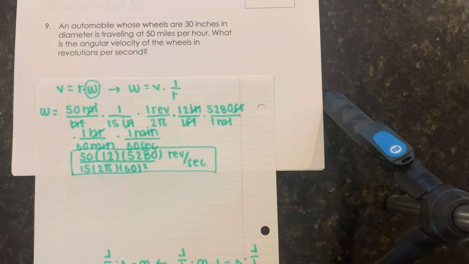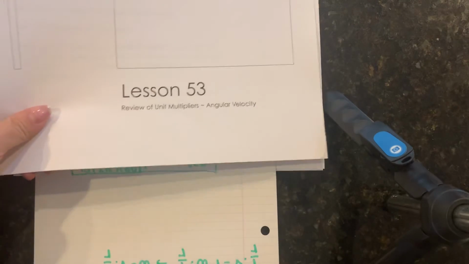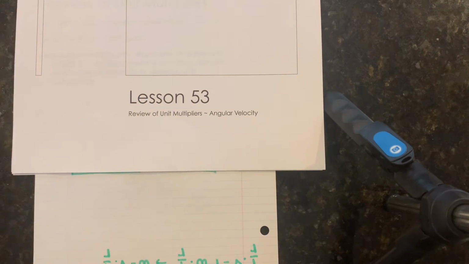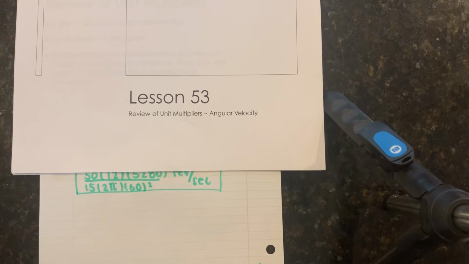So that is your lesson 53, which is going over the velocity equation, your angular velocity and your linear velocity equation, as well as your review on unit multipliers. Now this lesson is due on Friday. So if you missed this lesson, please make sure you watch this video, and I will be posting all of the answers to your questions on Friday as well on lesson 53.